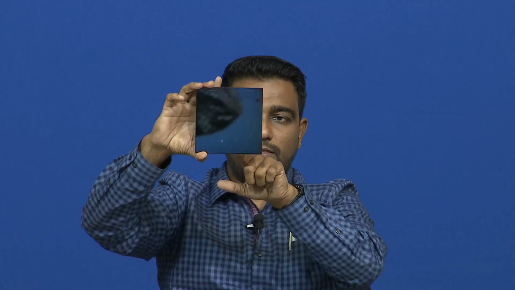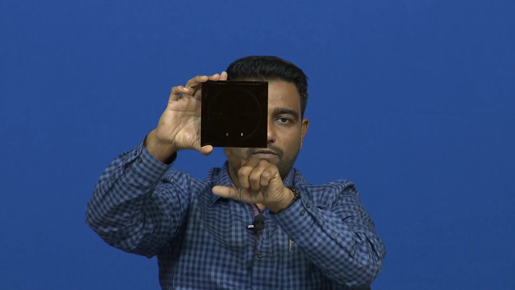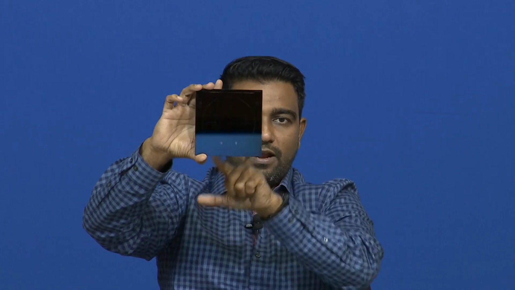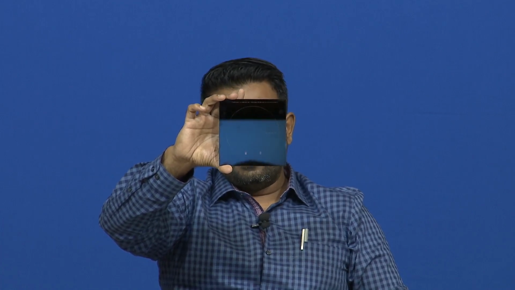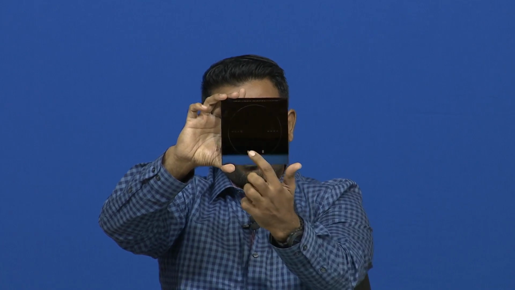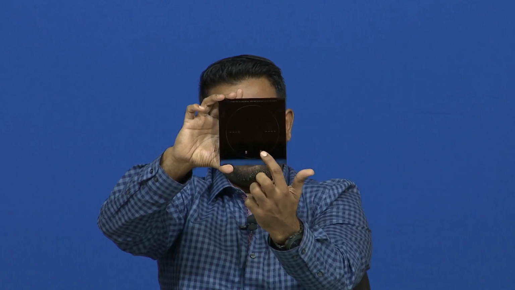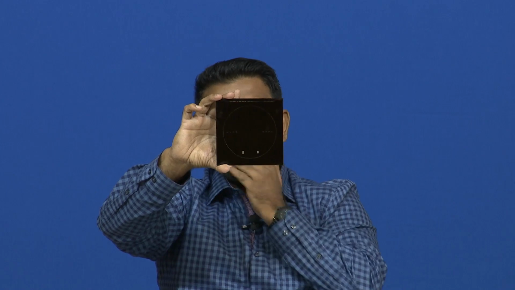You can see there are two patterns on the bottom which are transparent, and the remaining field is dark. On the two bottom ones you can see some patterns. So, this is your dark field mask. So, we have a bright field mask and we have a dark field mask.